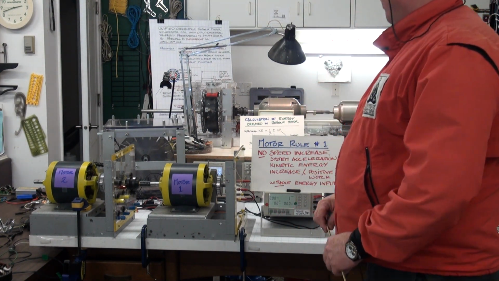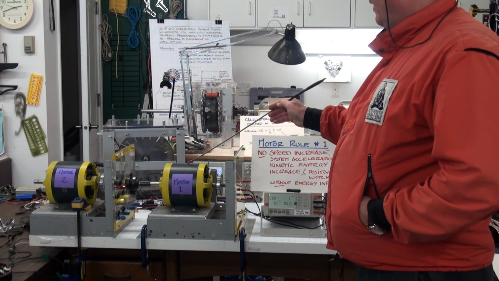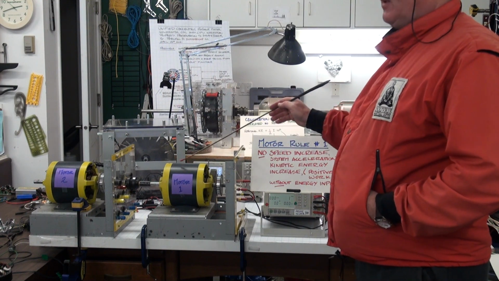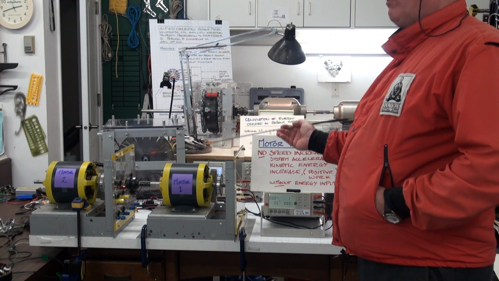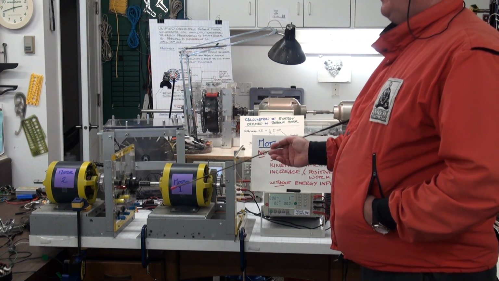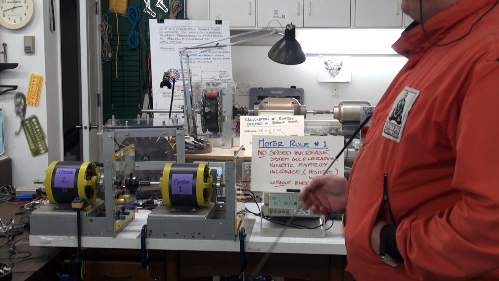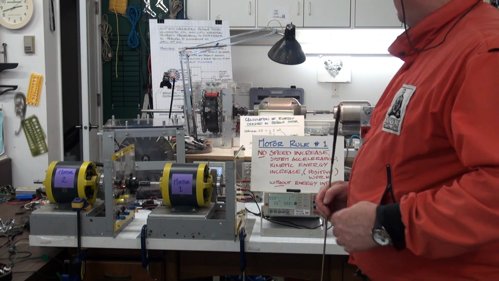So motor rule number one basically says that you cannot increase the speed of this system, increase its kinetic energy once it's rotating at a certain speed to a higher kinetic energy or a higher speed without increasing the input.